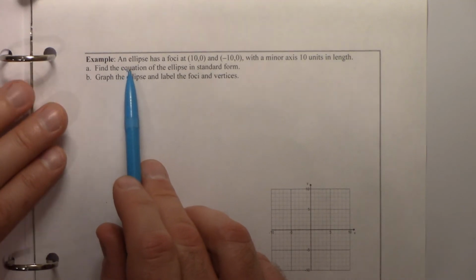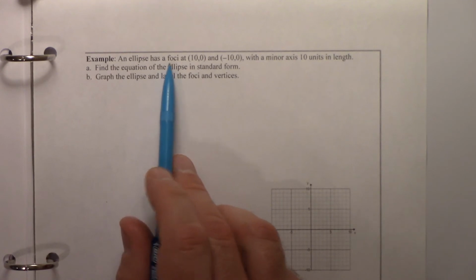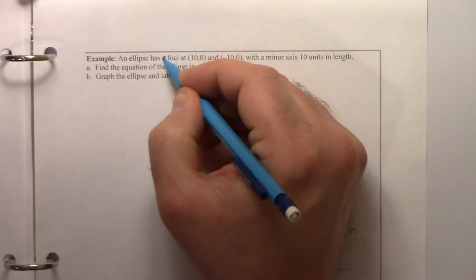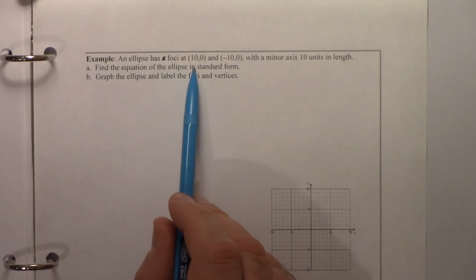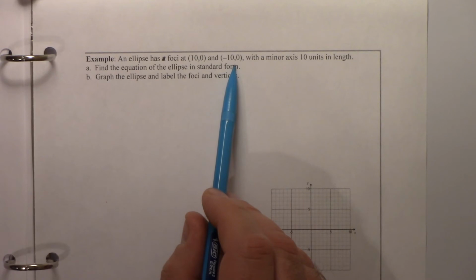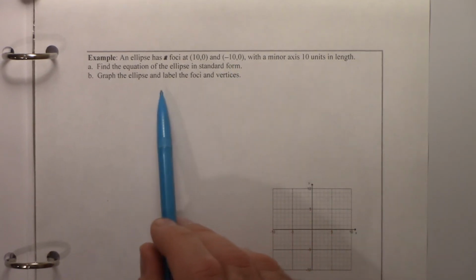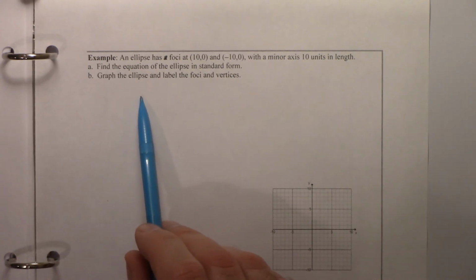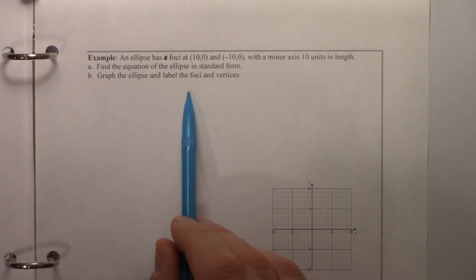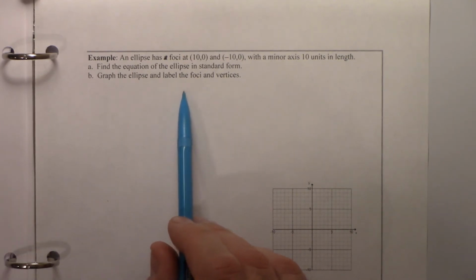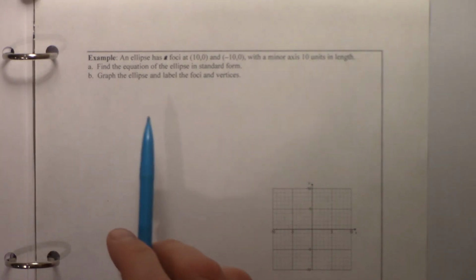So here it says an ellipse has a foci. That should just say has foci. Sorry for the typo there. So an ellipse has foci at (10, 0) and (-10, 0) with a minor axis 10 units in length. Here's what they're going to ask us to do. Find the equation of the ellipse in standard form and graph the ellipse and label the foci and the vertices. Now, as always, I like to graph and use the graph to help me figure out some of the information.